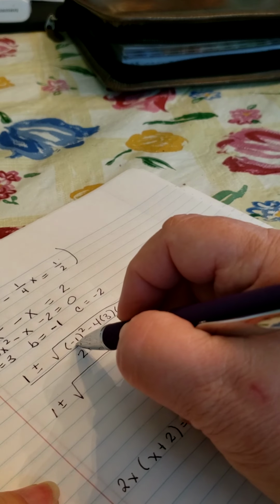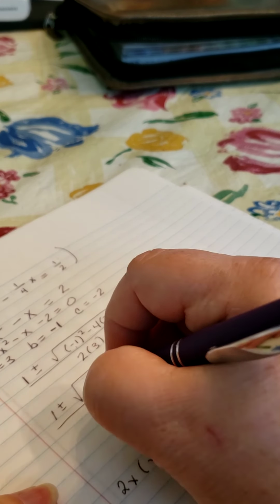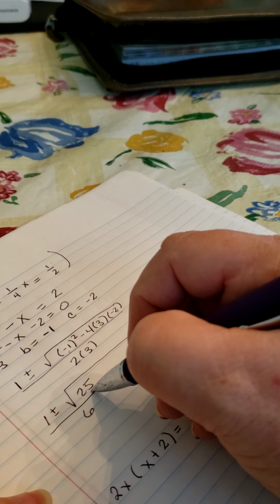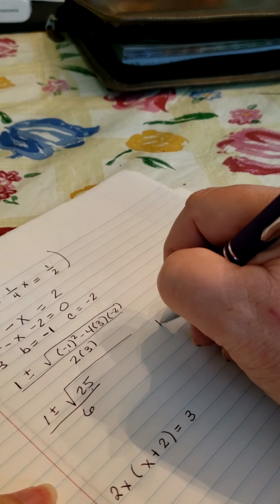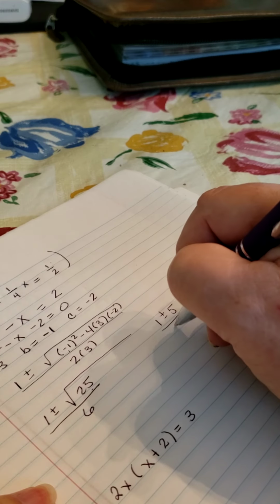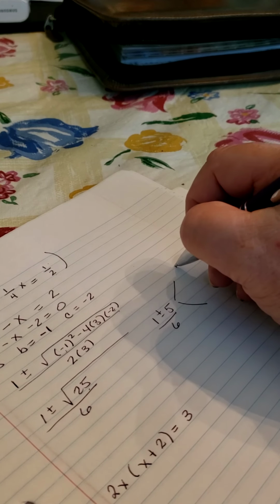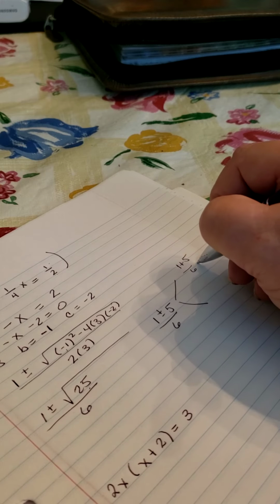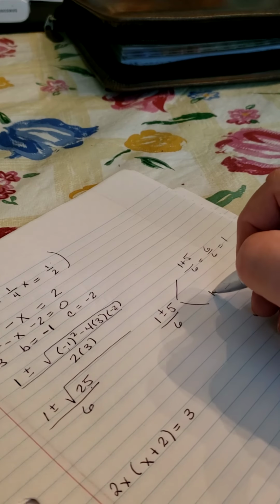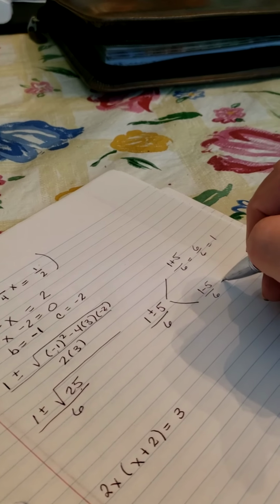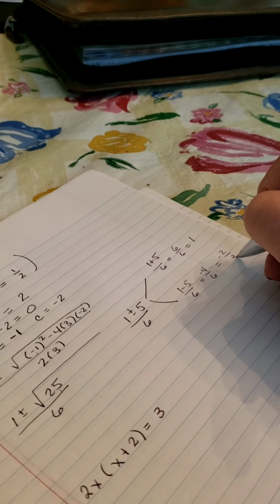That's going to be 25 when I do all that. Well, again, I can take the square root of 25. So I do 1 plus or minus 5 and separate that into 2 answers. 1 plus 5 over 6, which gives me 1. And 1 minus 5 over 6 is -4 over 6, which is -2/3.